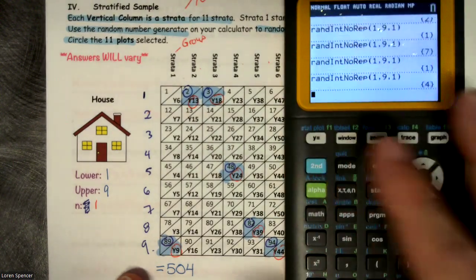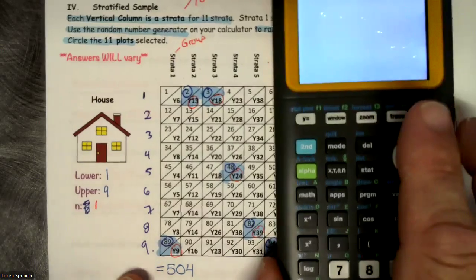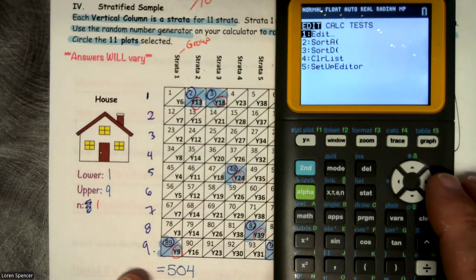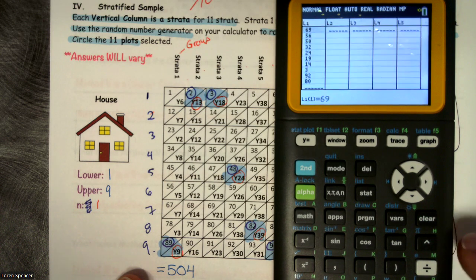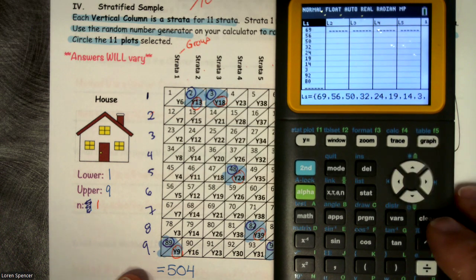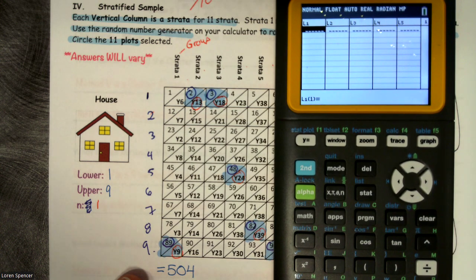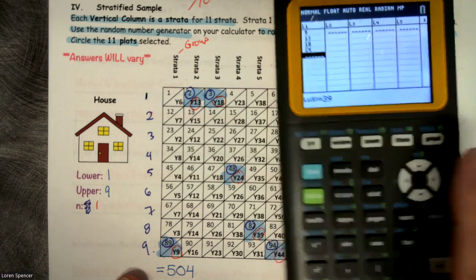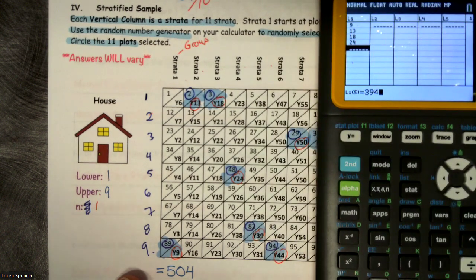Oh, I should slow down. Press clear. I'm going to press the stat button. I have edit, press enter. Go up, press clear. Press arrow up, press clear, and enter. Now let's go ahead and enter those. So the first one I have was 9. Then I have a 13. Then I have an 18. Then I have a 24. Then I have a 39. Then I have a 44. Then I have a 50.